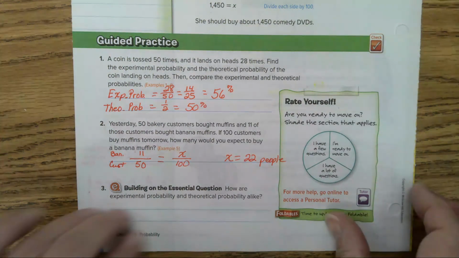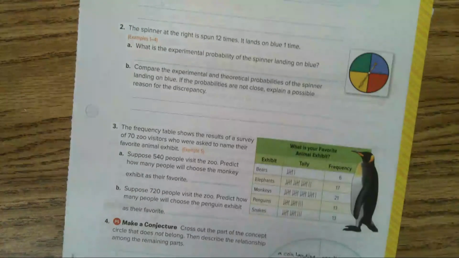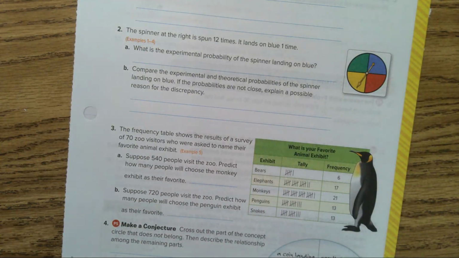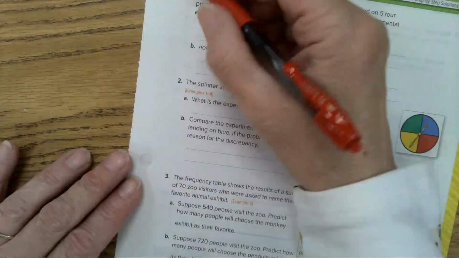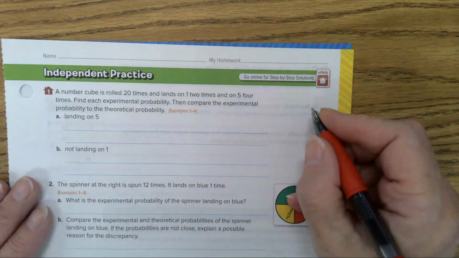All right, now let's look at what I want you to do for your homework tonight. On page 725, let's do 1 to 3.